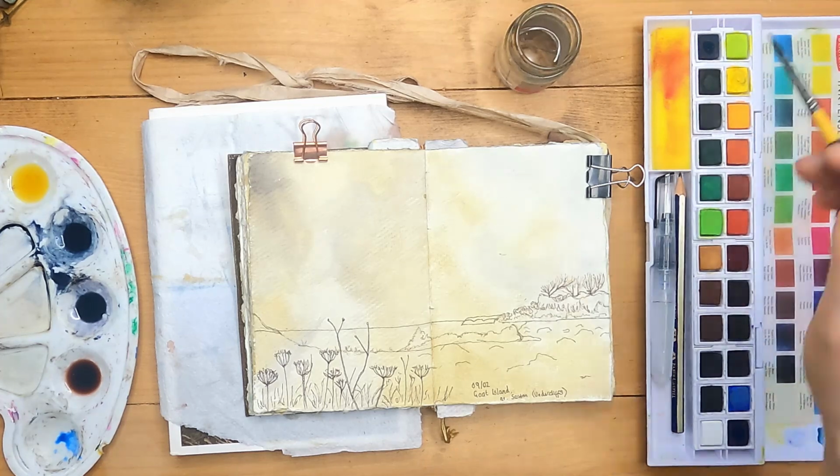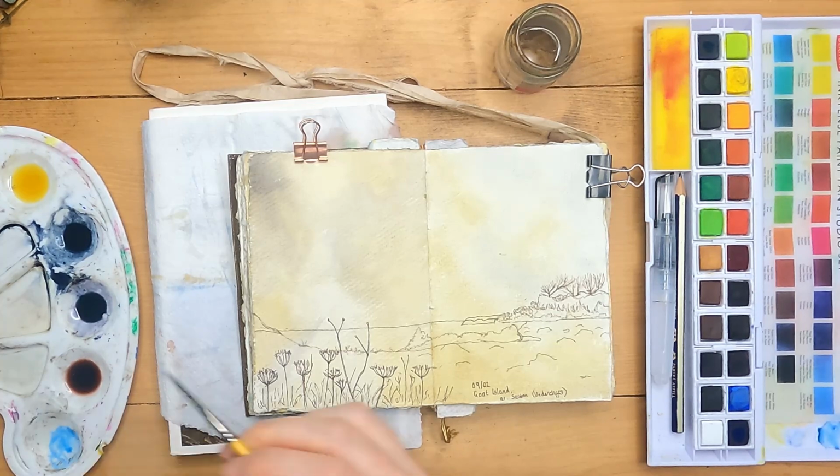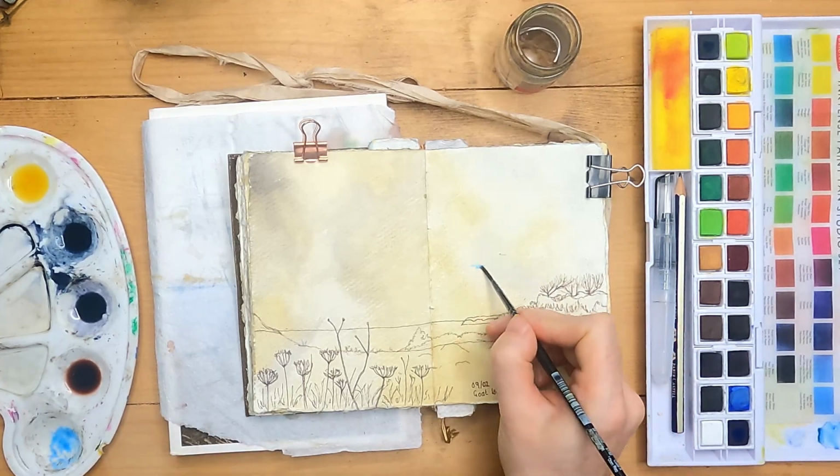So I'm mixing together just a little bit of turquoise and a bright blue. So I want to find a nice bright blue colour for this gap in the clouds up here.